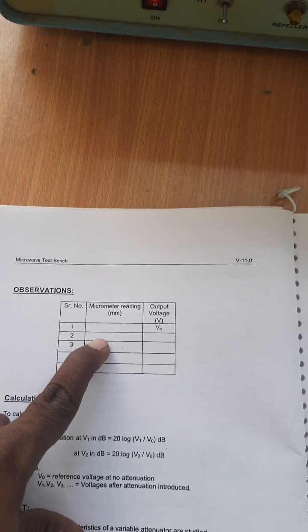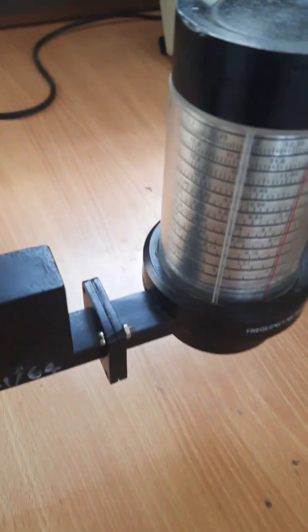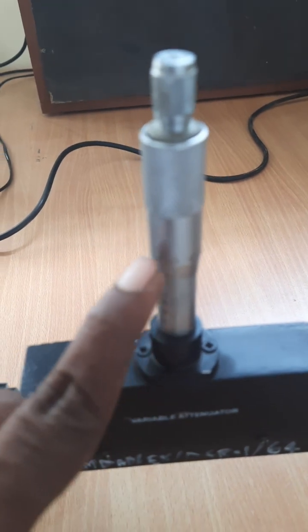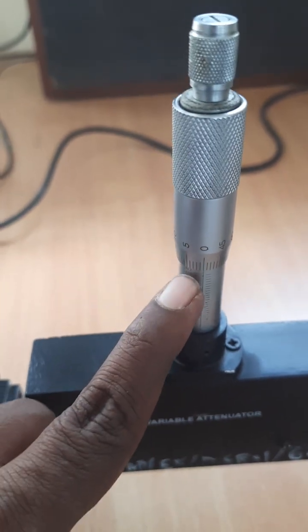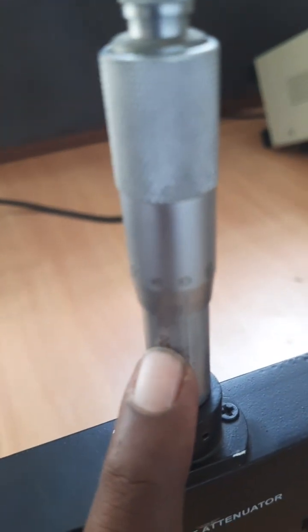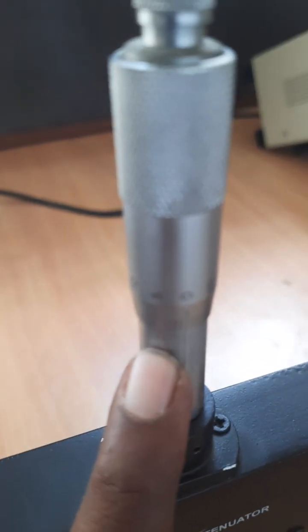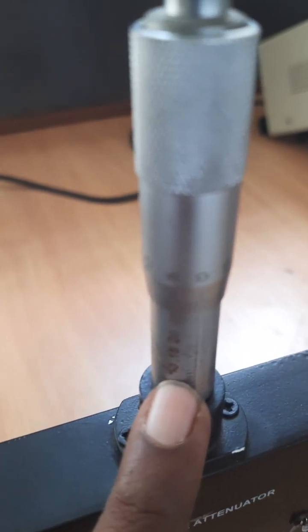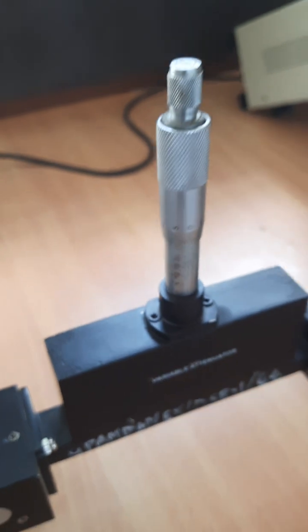Then I will change this attenuator from 0 attenuation to some attenuation position. At the initial condition, suppose this knob is at 25, then I will change it to 20, then 15, then 10, and then 5, and I will observe the changes in the output voltage.